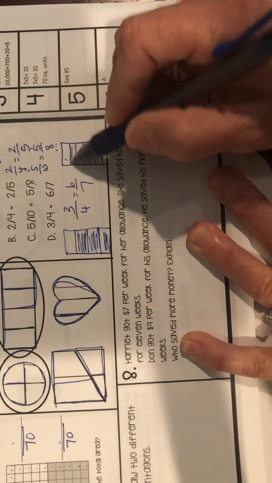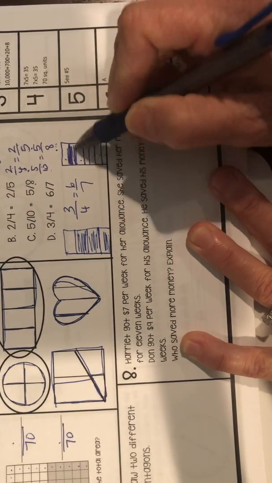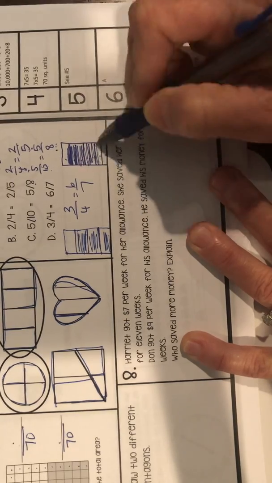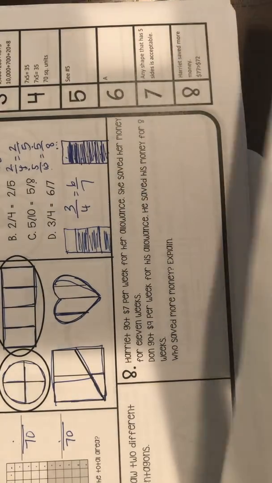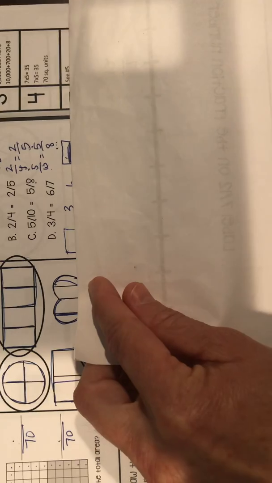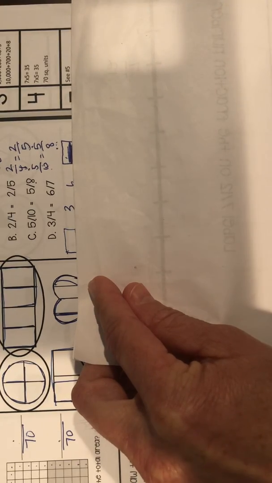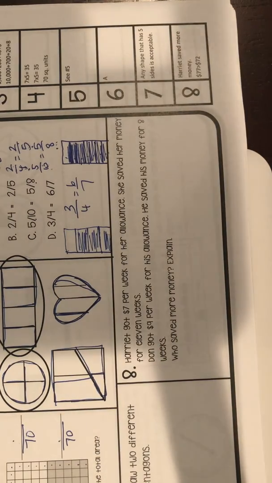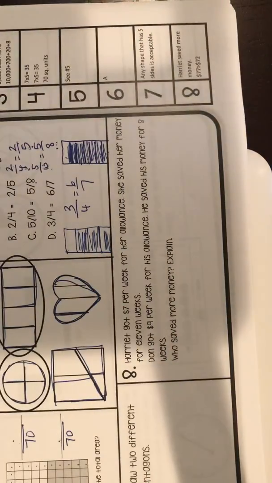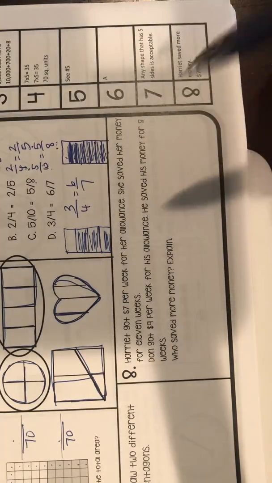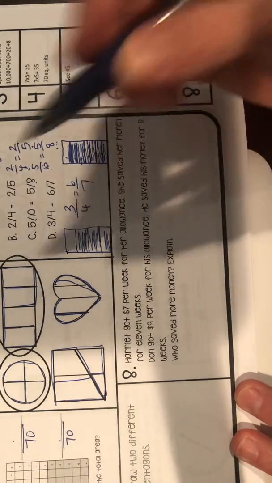So 6/7 is going to be all this. So you could see if you use like a piece of paper that the 6/7 is more than the 3/4. That's really the only way to do that when they're that close like that, because we don't have our 7ths on our fraction flip book. Okay, so the answer to number 6 would be A.